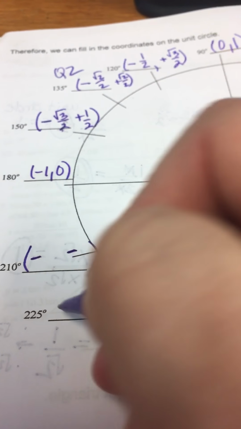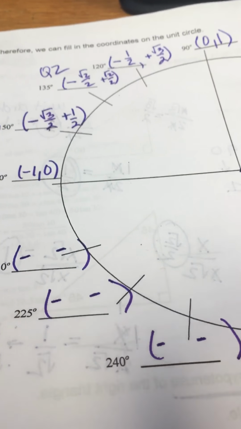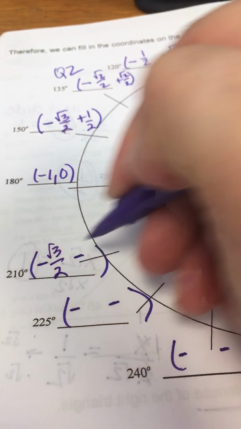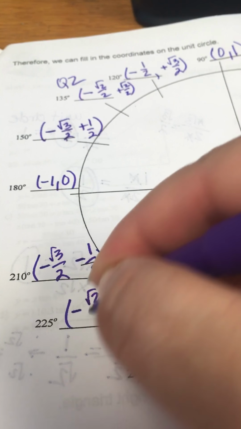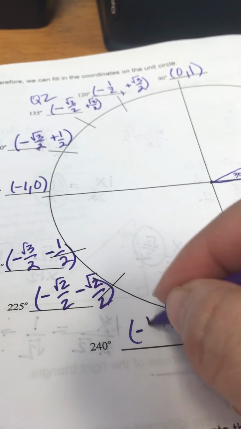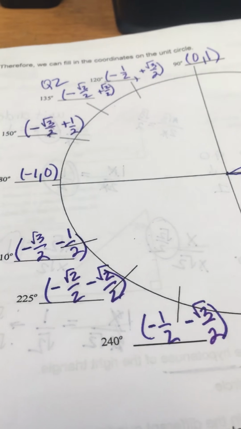Now you just got to remember again, third quadrant, negative, negative. So this one comes down here, -√3/2, -1/2. Then the 45 one comes out, -√2/2, -√2/2. This one, -1/2, -√3/2.